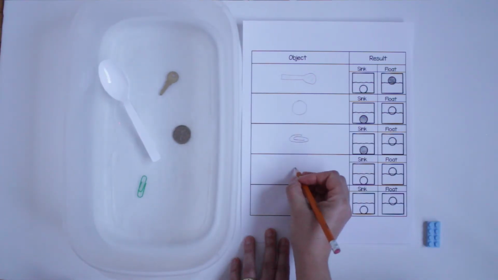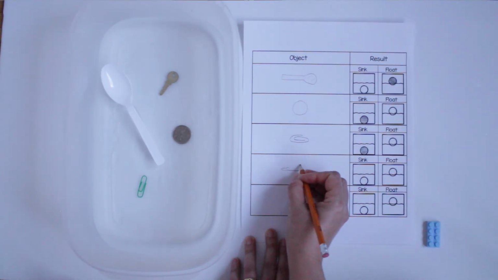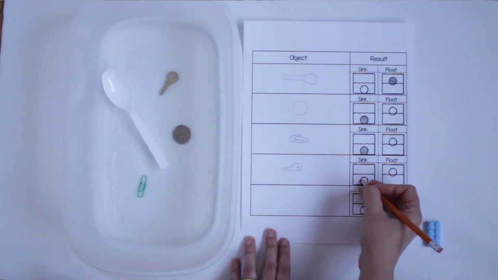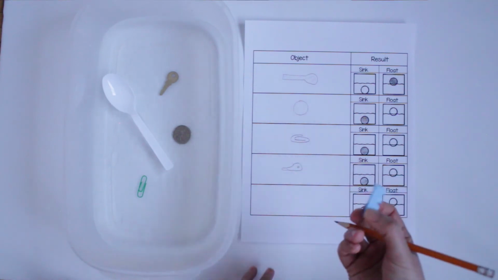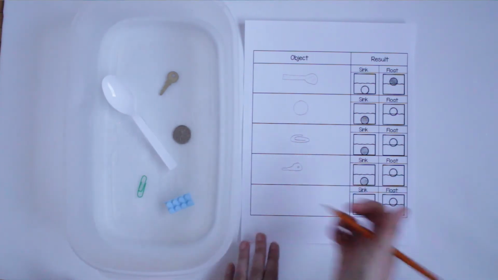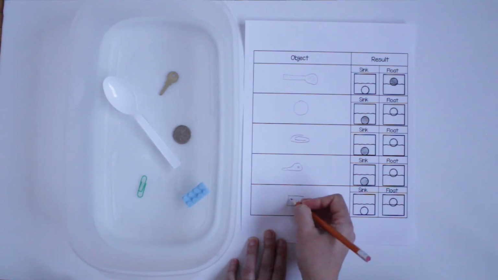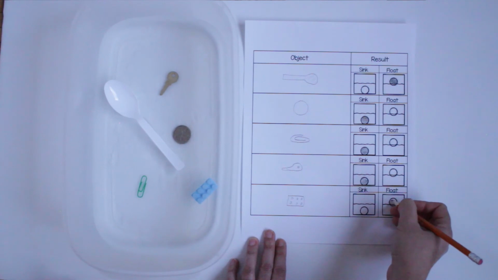It sinks also. And the block, so the block floats.